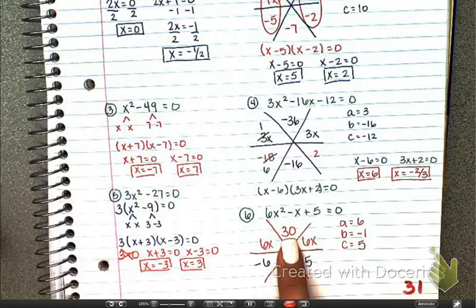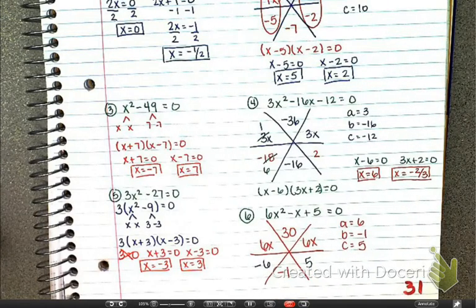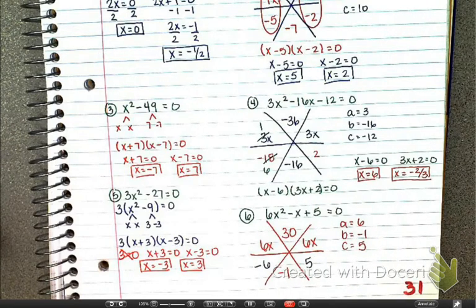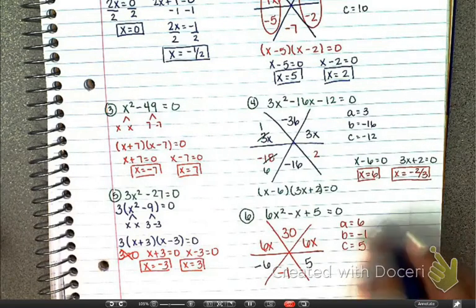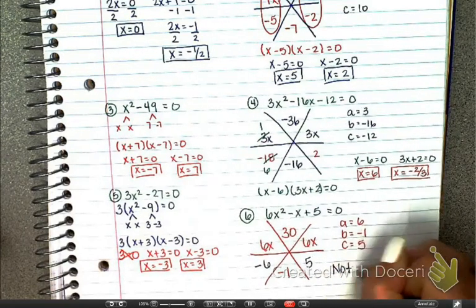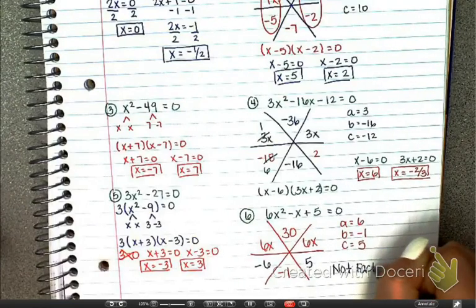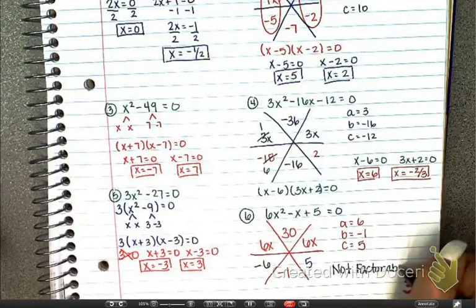But I have a positive 30. Is there any other factors of 30 that would give me 1? 2 and 15, 3 and 10, 4 doesn't work, 5 and 6. There's nothing else, right? Not factorable.